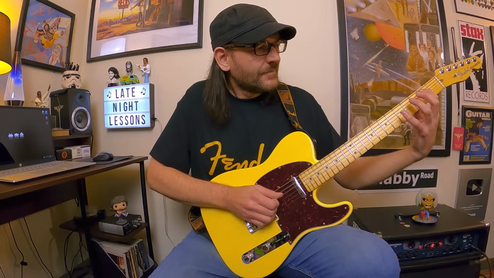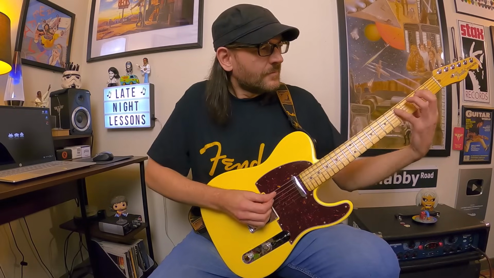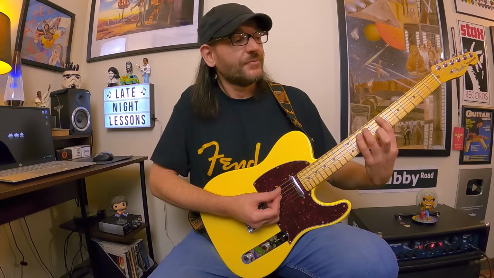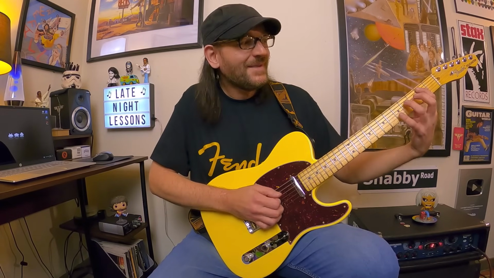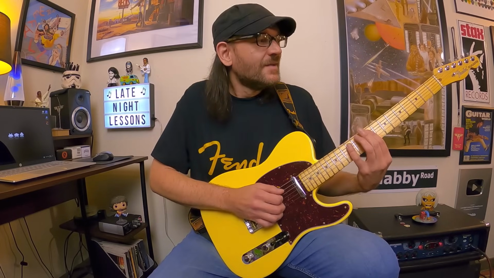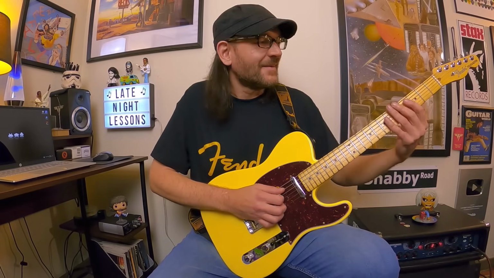Right? Don't just rely on the fingering, like the visual. Think about those notes. A, B, C sharp, D, E, F sharp, G, and A. Just make sure you don't screw up like I did right there.